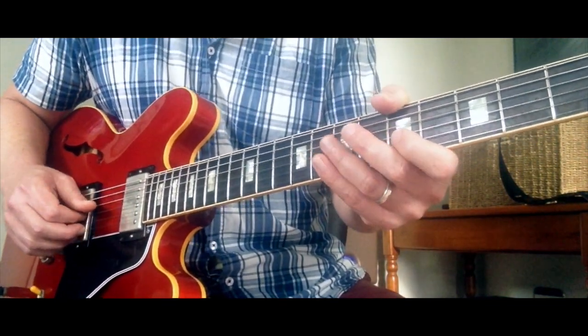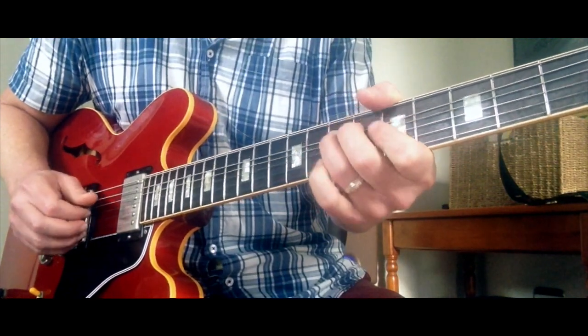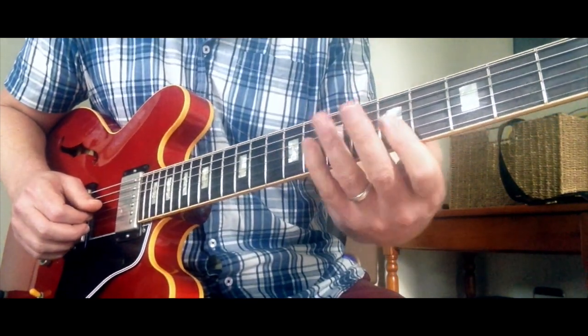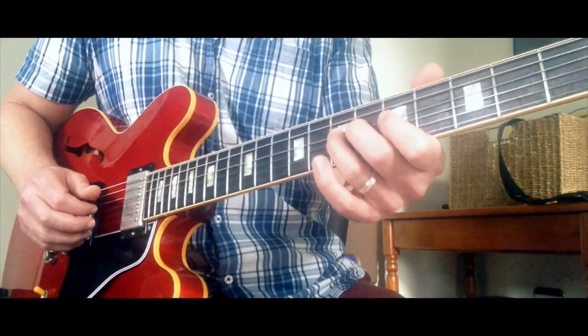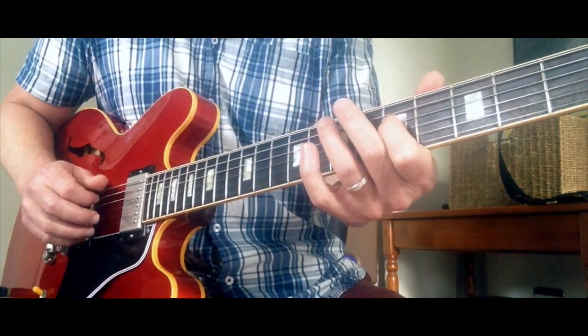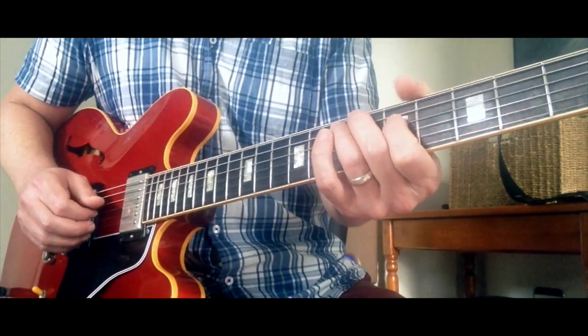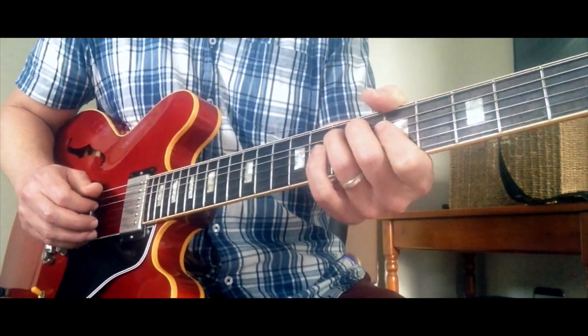And the last phrase is straight down the minor pentatonic scale. You've got 5 on the third string, 7 on the fourth string, 5 on the fourth string, 7 on the fifth string, 5 on the fourth string, 7 on the fifth string.